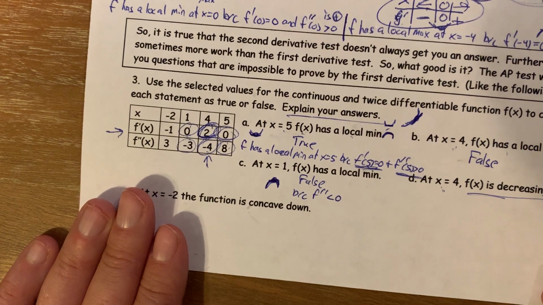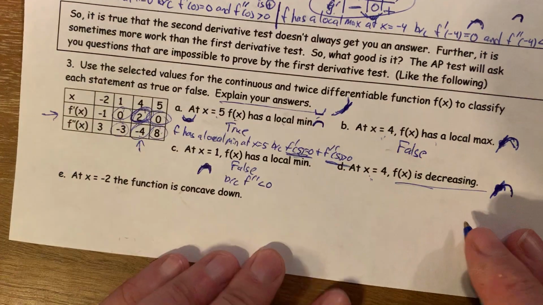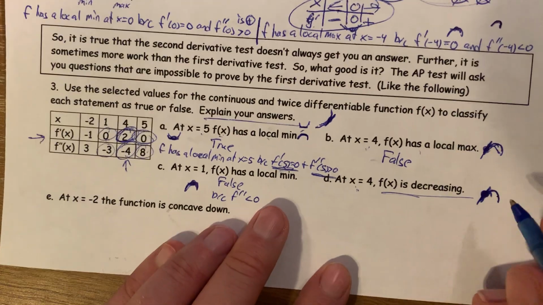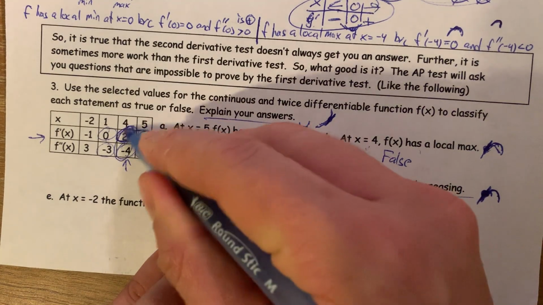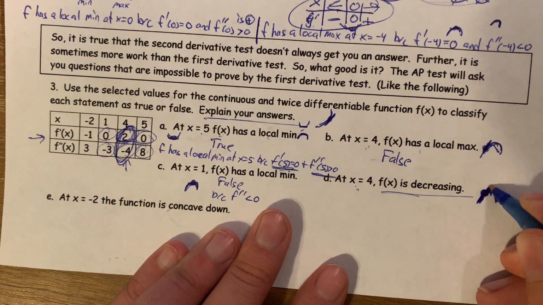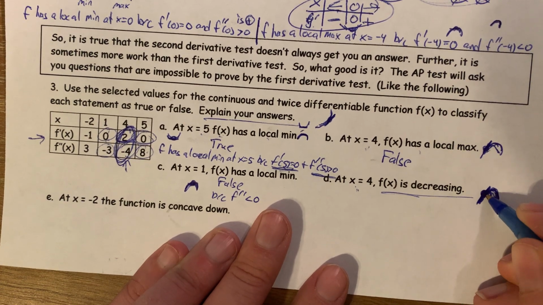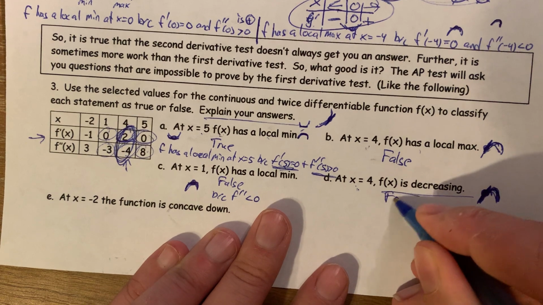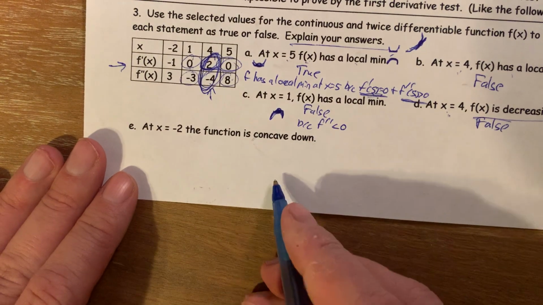We're on like this part of, oh, you guys can't see this. You couldn't see this earlier either. This point at 4 is when the function is bending downwards, but has a positive slope. So there isn't a minimum or maximum there, and it's increasing. This is also false. How about at x equals -2, the function is concave down?